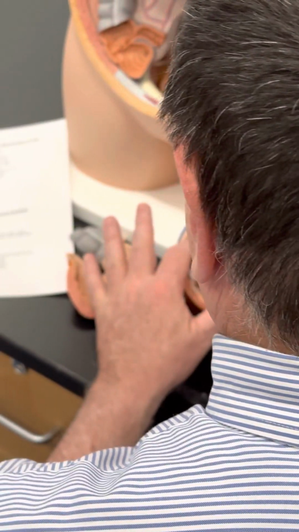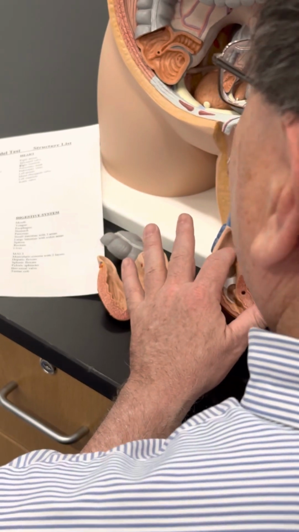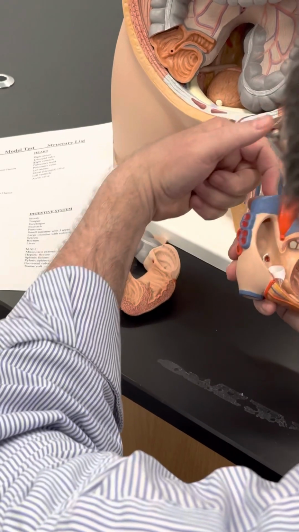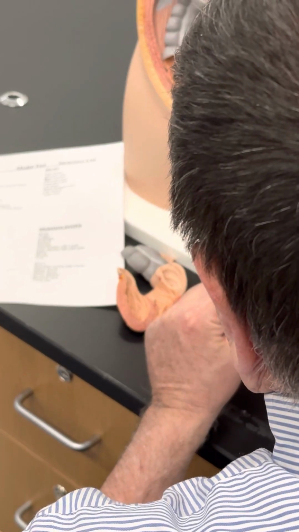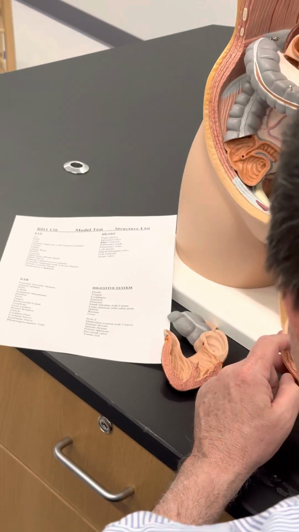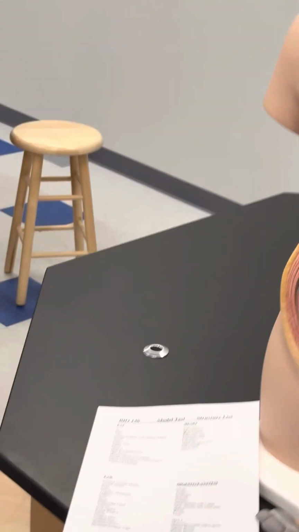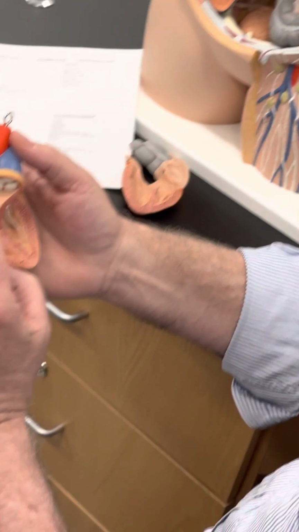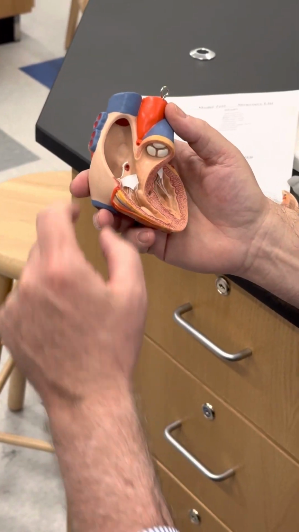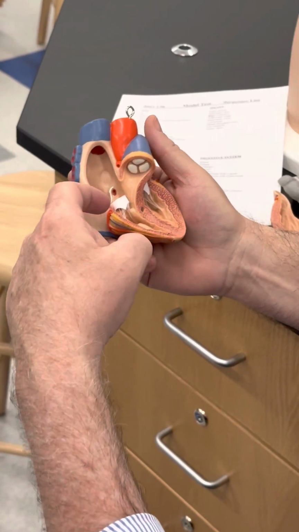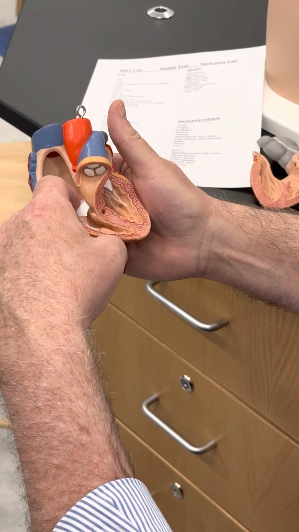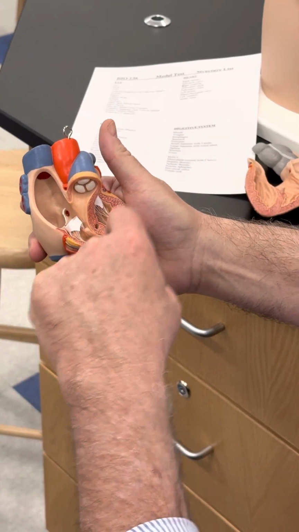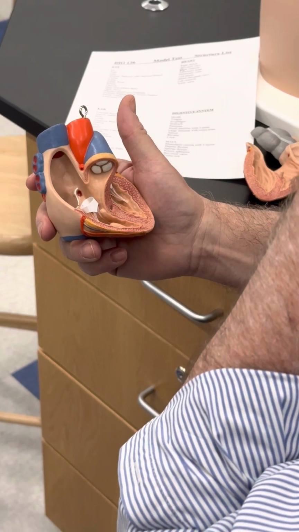So this is the right atrium here of the heart. That's where the vena cava deliver blood to the heart. You go through this valve. This is called a tricuspid valve. Can you go sideways so we can see? Okay, this is the right atrium. This is the right AV valve or the tricuspid valve. Takes you here to the right ventricle.